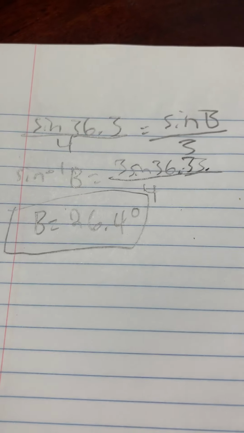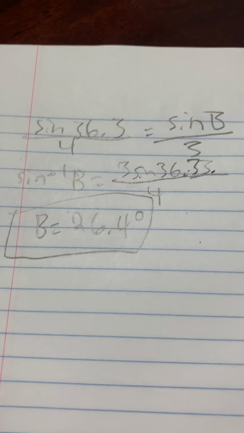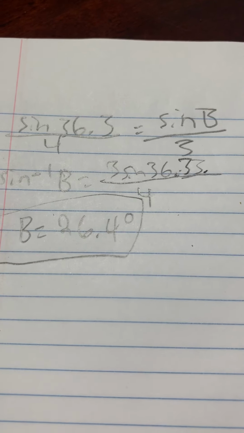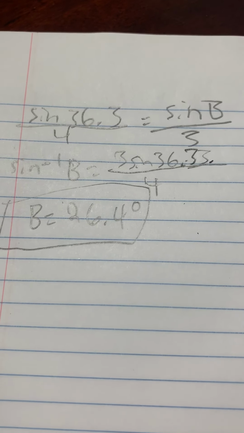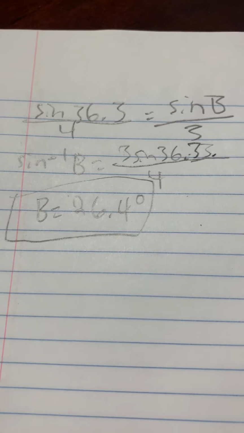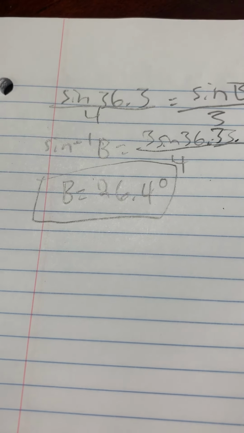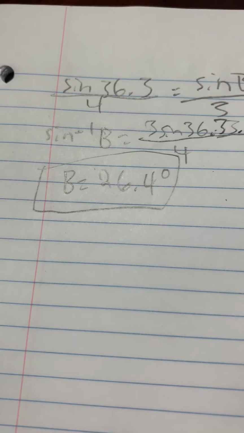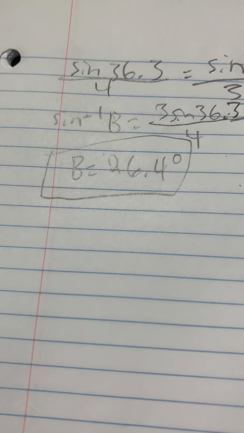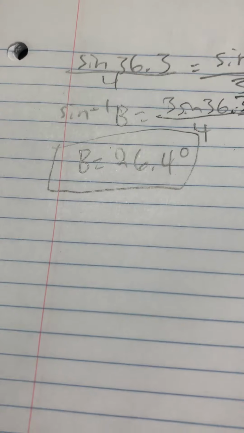Once you cross multiply and divide them, you'll see that's 3 sine 36.3 over 4. And to find that angle measure, you want to do the arc sine of that, and you'll find that B equals 26.4 degrees.